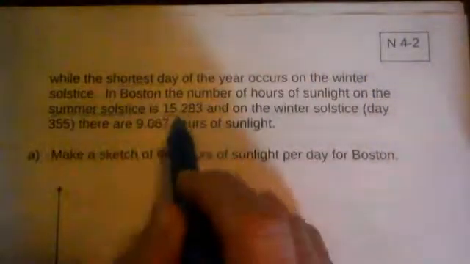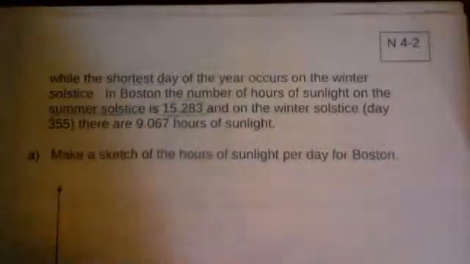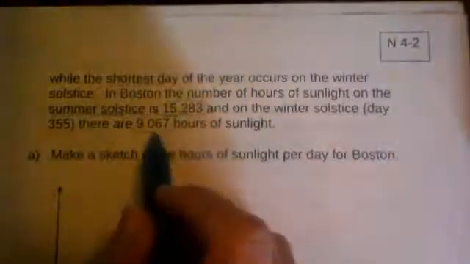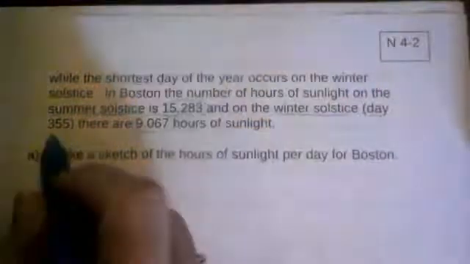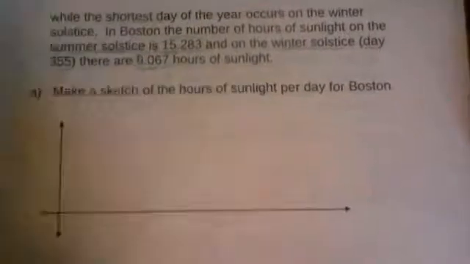So it says in Boston, the number of hours of sunlight on the summer solstice, so the longest day, is 15.283 hours of sunlight. The winter solstice, the shortest day, is 9.067 hours of sunlight. Now it's telling us when the winter solstice occurs, day 355. So let's go ahead and plot what we have.